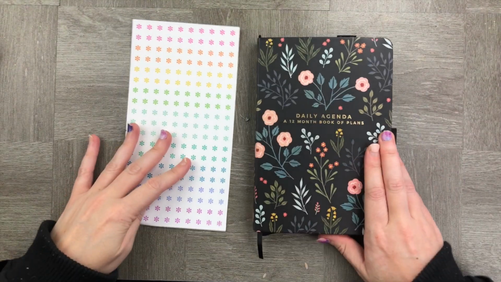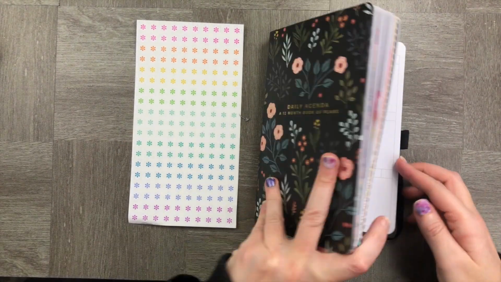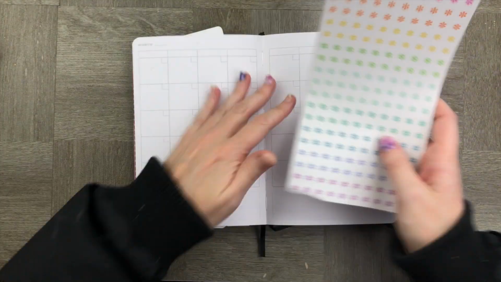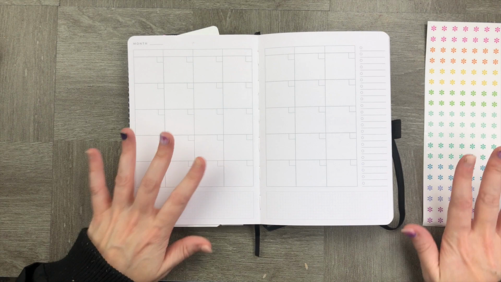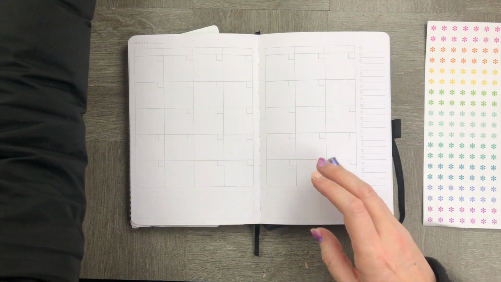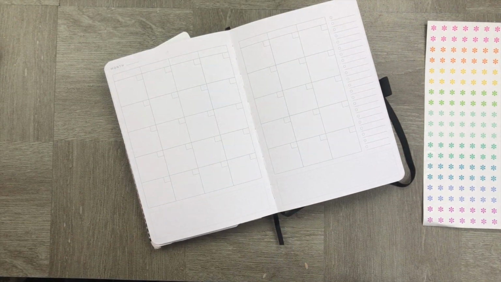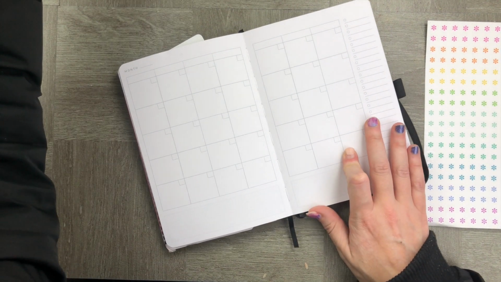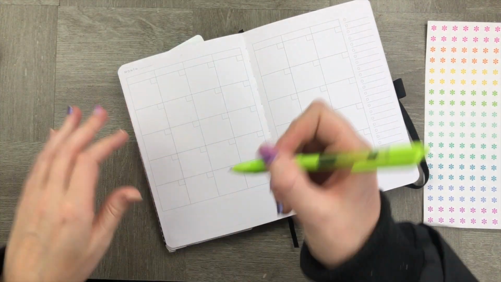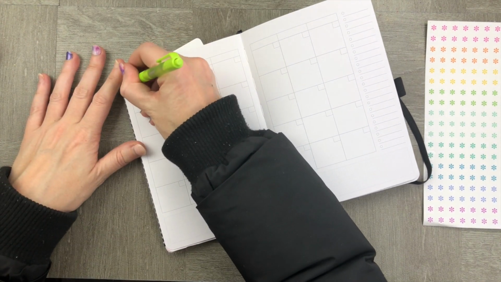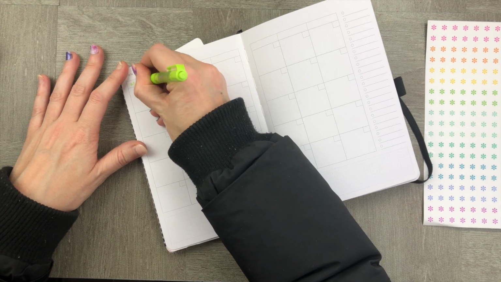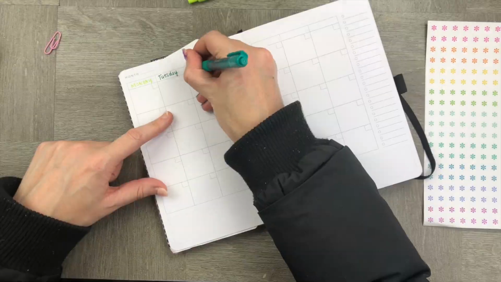Great, so the first thing we're going to do is open up to a blank month, because obviously we need a blank month to start off the month with. We're doing October this month. The first thing we're going to do is pop in the days of the week across the top, and we're going to put in the numbers for the date as well. Because I'm a Monday start person, I'm going to start with Monday and get through the rest of them.